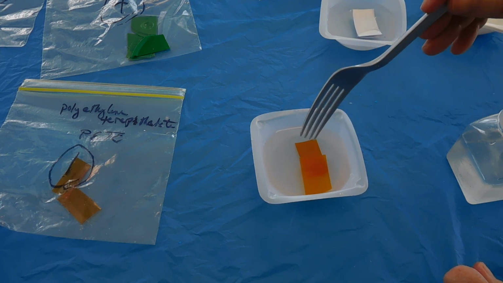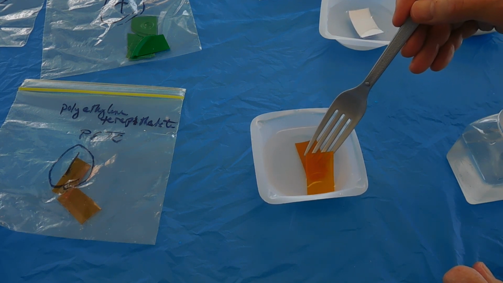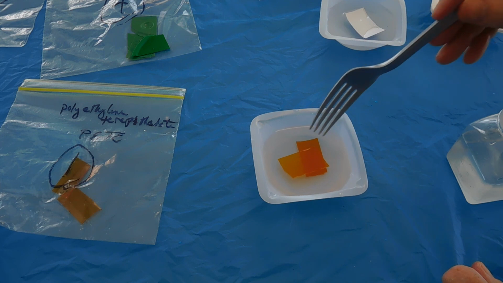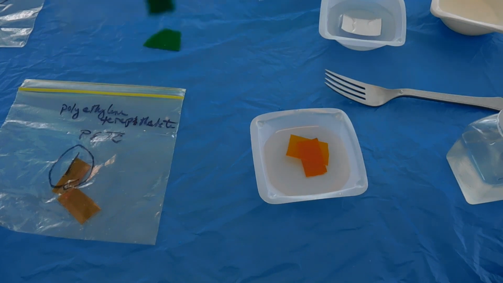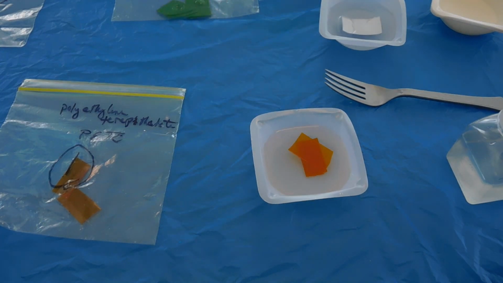The polypropylene, which is this one, is floating, whereas the number 1, which is our polyethylene terephthalate, is at the bottom.